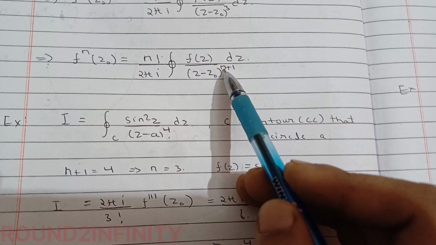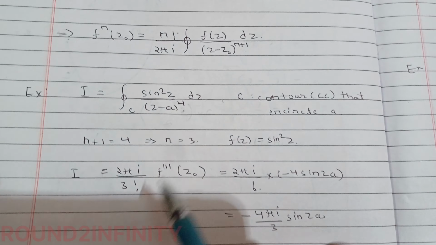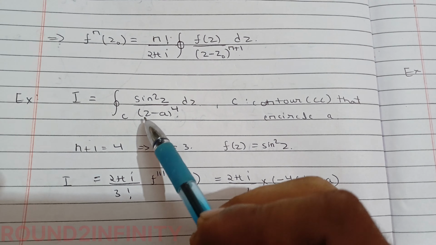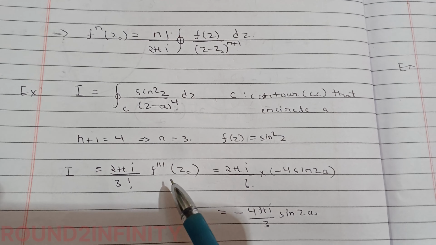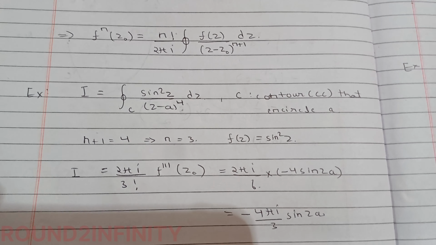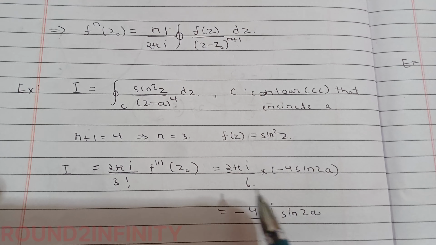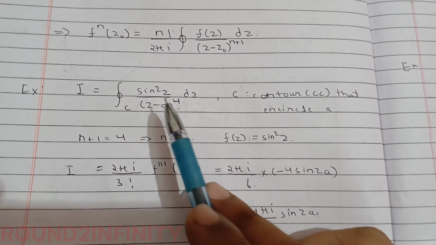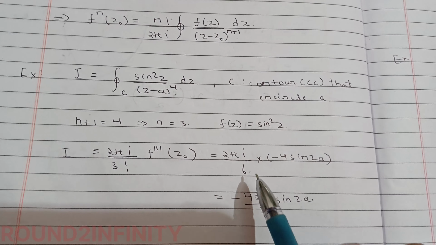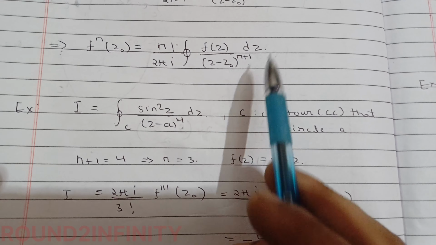If n is 3, then this integral will be equal to 2 pi iota divided by n factorial. So 2 pi iota divided by 3 factorial, multiplied by the third order derivative at z naught, and z naught is a. Just solve this and you will get the value of this integral. Differentiating sine square z three times, you will get minus 4 sine 2a, because z equal to z naught is nothing but a. After substituting in place of z, you will get minus 4 sine 2a. So this will be the value of this integral. That's how you can use this formula to solve the integral.